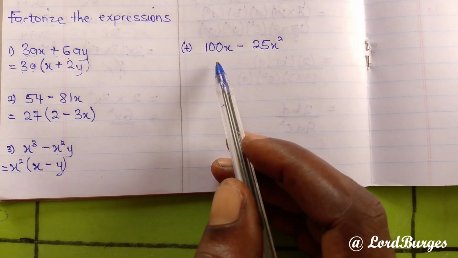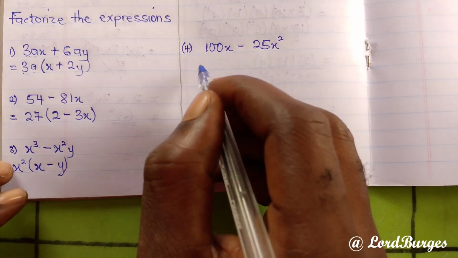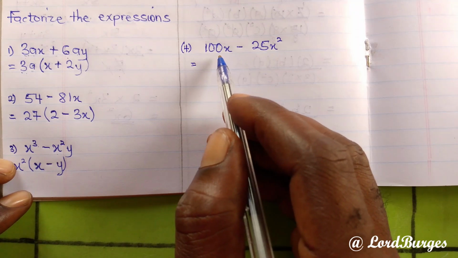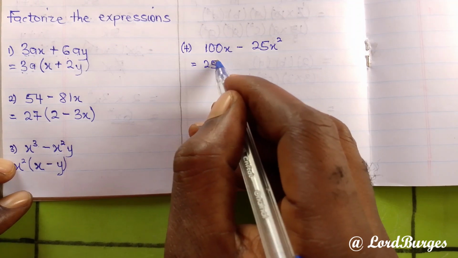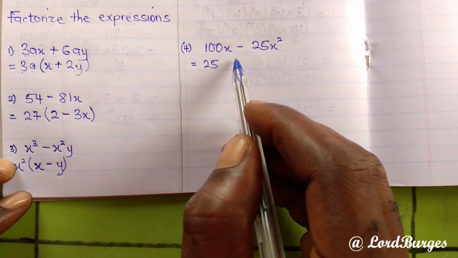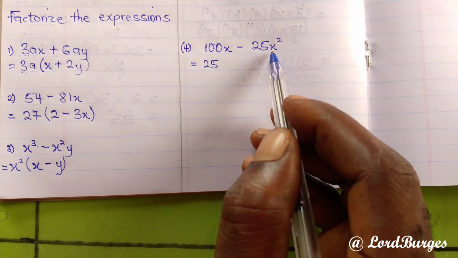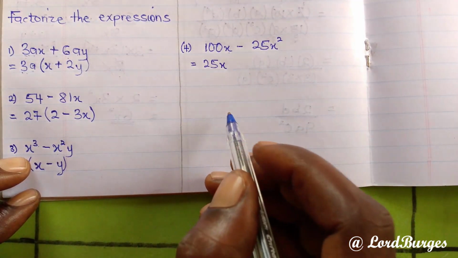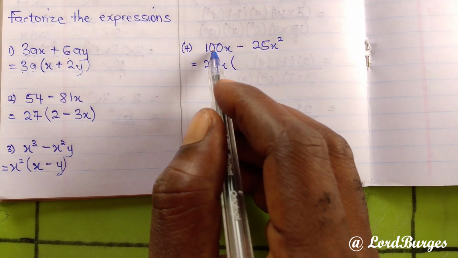Now I have 100x. Take away 25x squared. So let's look at our coefficient first. What is common? The highest common factor of 100 and 25 is 25. So I am done with the coefficient. Let's take the variables. I have x and I have x squared. And let's not forget we said you choose the one with the lowest power, which is the x.